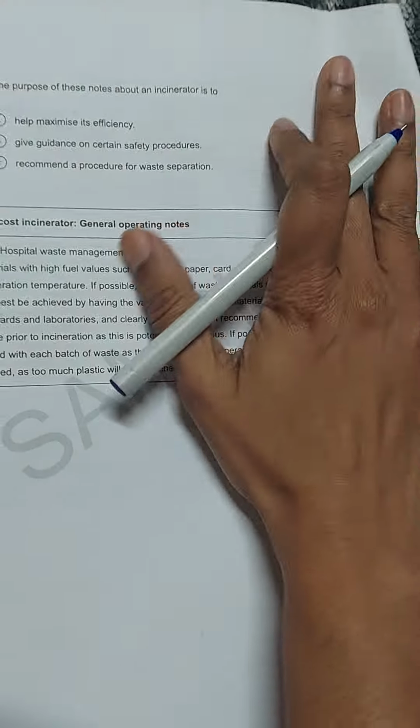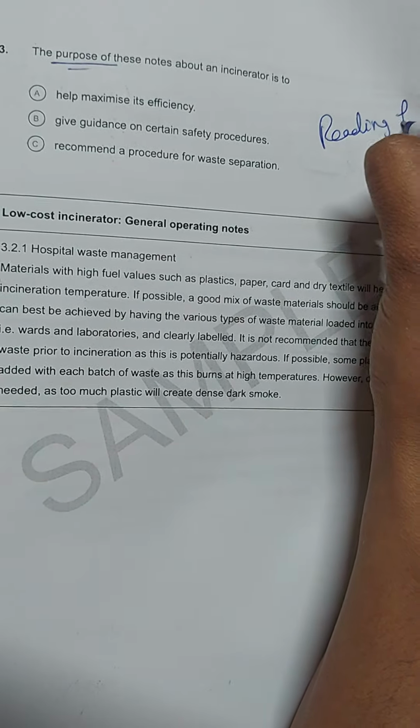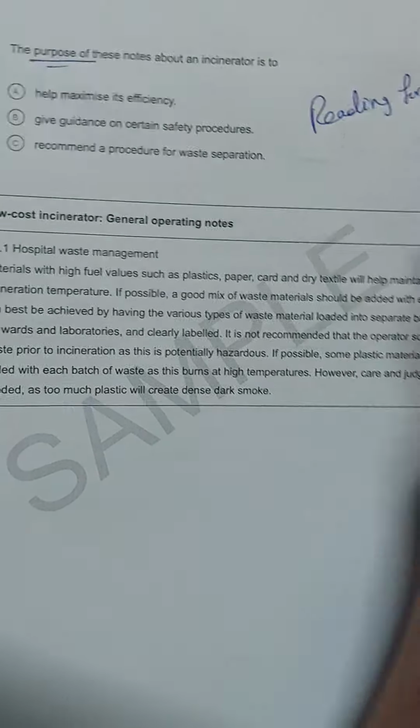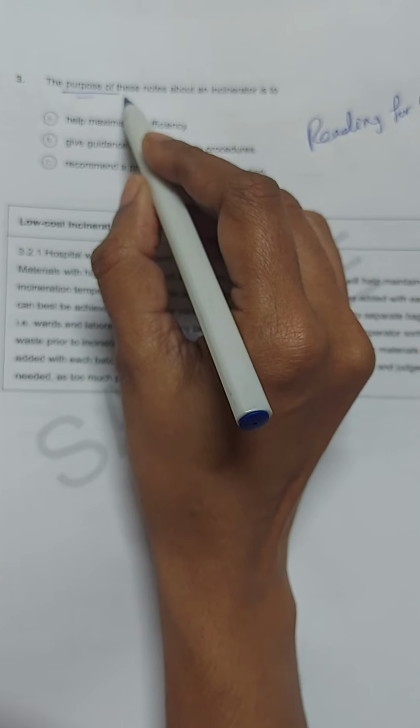Now question number 3. This is a purpose question, so this is reading for gist. The question is the purpose of these notes.